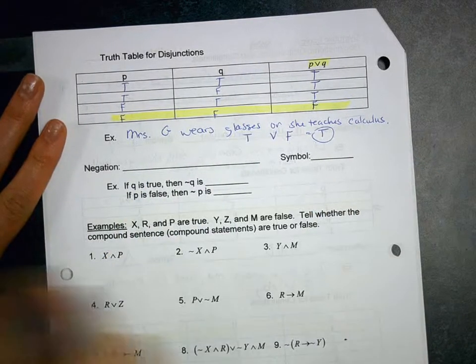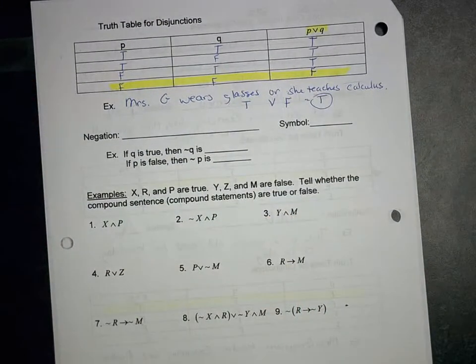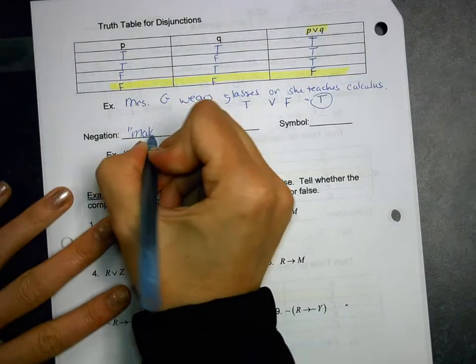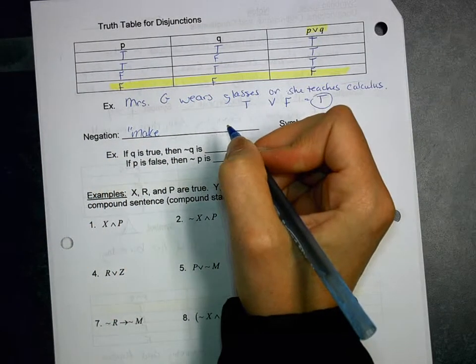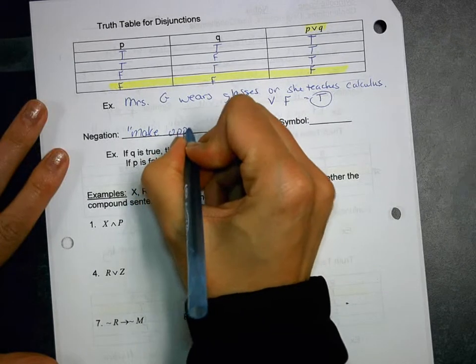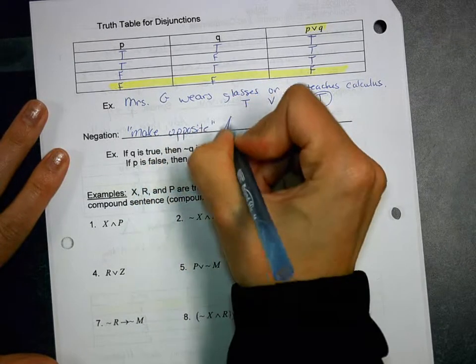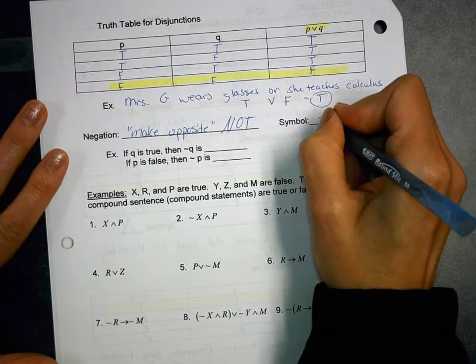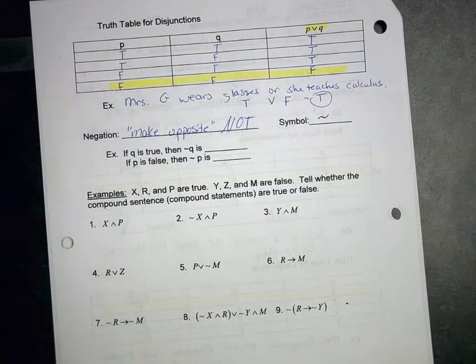All right, and then the other day, one last thing before we do examples, is we have to worry about what was a negation. That means make opposite. And we talked about this when we were doing our inverse and contrapositives of conditional statements. So if I make opposite, it means the word not, or you take out the word not. And the symbol you use is the little tilde, like Coca-Cola wave.